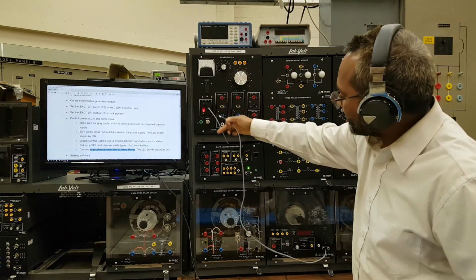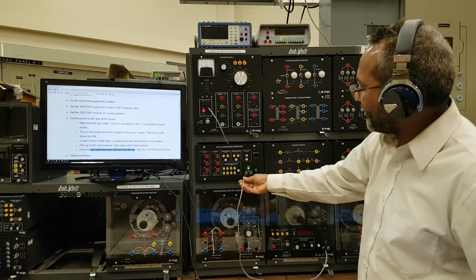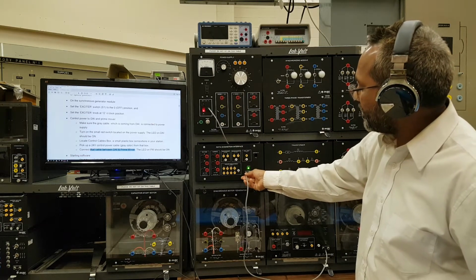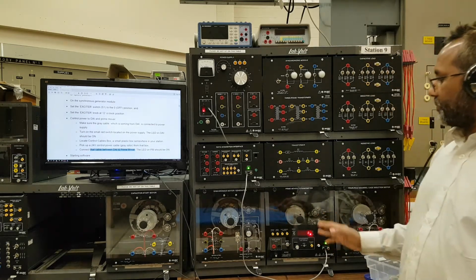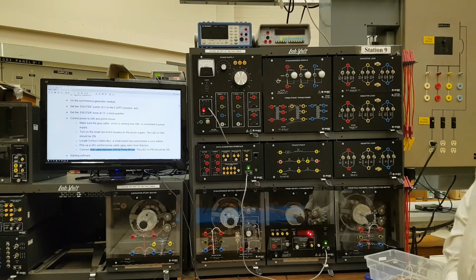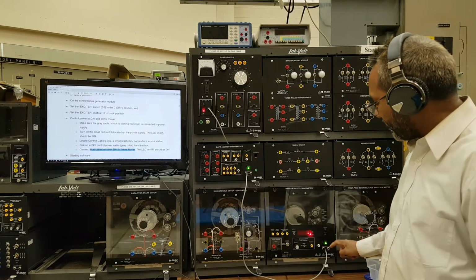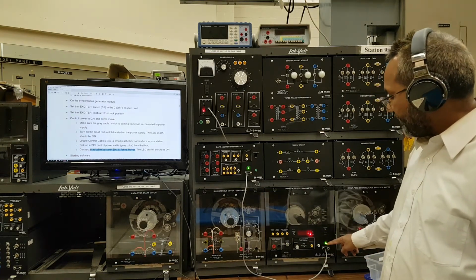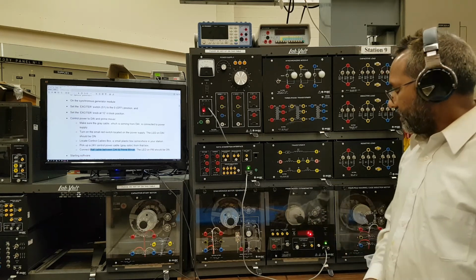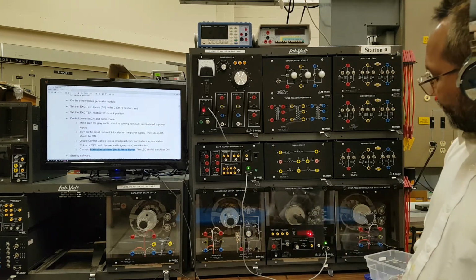Since it is coming here, this power is available, so I will be using this one. Even though there are two ports here, just one port is enough to power it. The moment I connected this one, you can see the LED is on. That means this module is functional now.